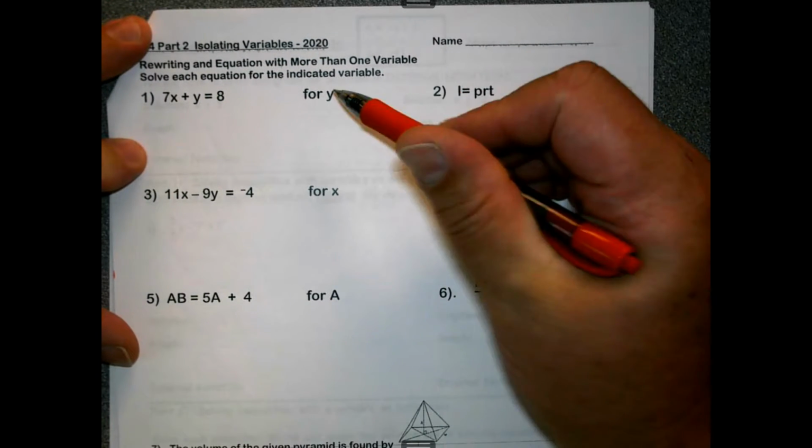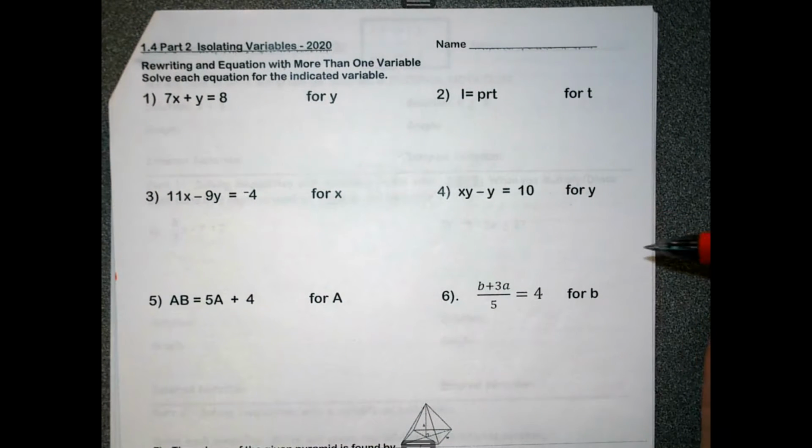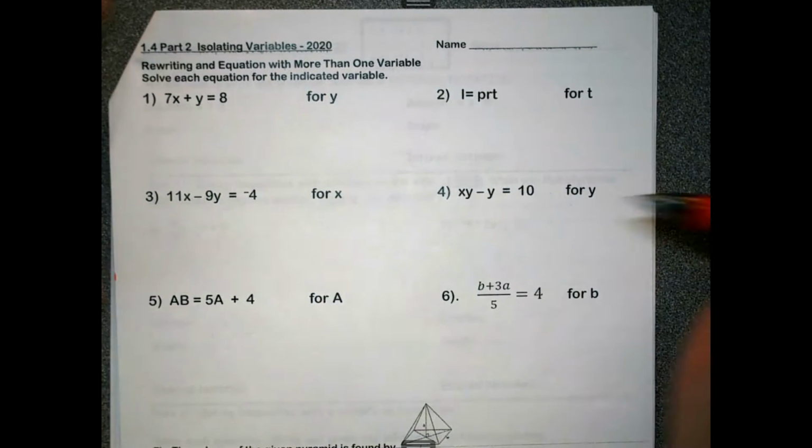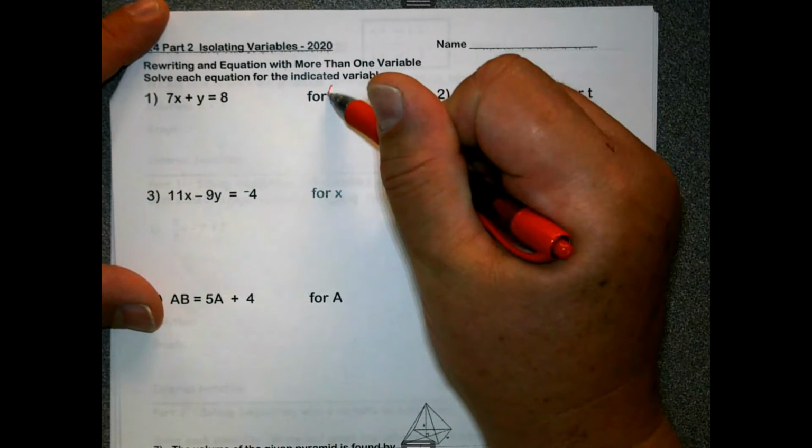to isolating the variables. In other words, we want to what? That's right, get the variable by itself. Okay, so number one, they're going to tell us which variable here. We're not going to be too mean and have you guys figure it out in formulas. We used to. But here, we're going to tell you what variable to solve for. Okay? So for number one, we're going to solve for y.